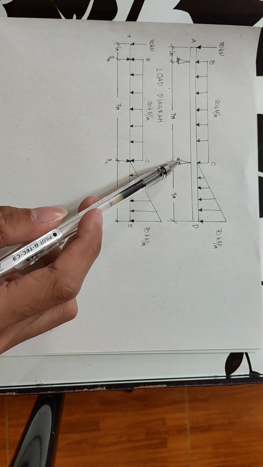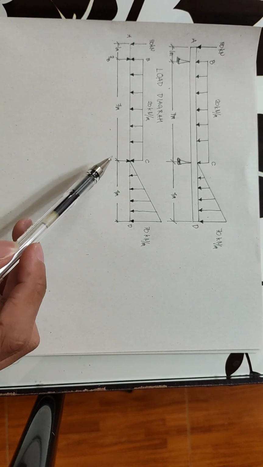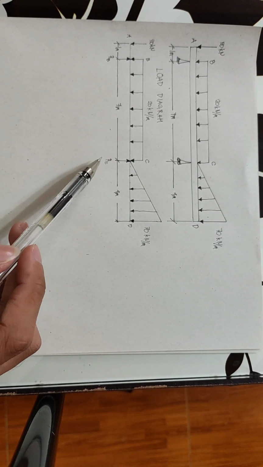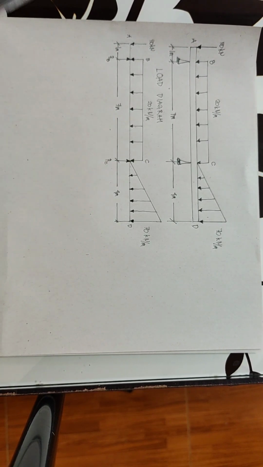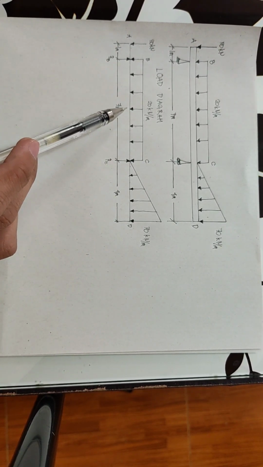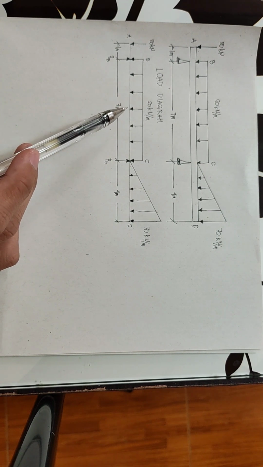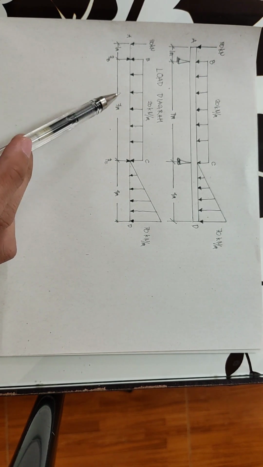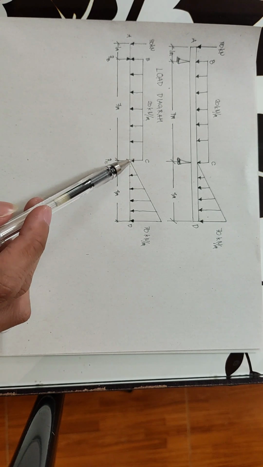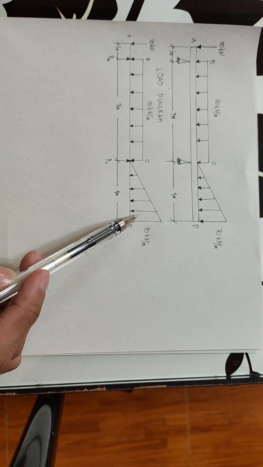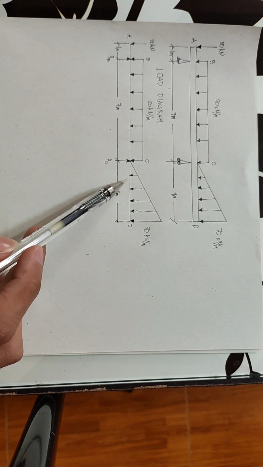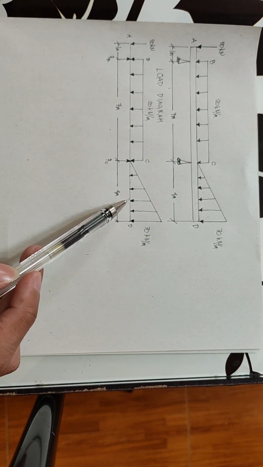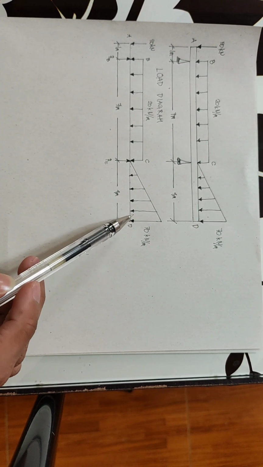And the roller at point C, we replace by a reaction force and label it RC. Since from B to C the load applied is a uniform load, we will get its force and also its centroid, same as from C to D, which is a uniformly varying load. We will get its force and also its centroid.